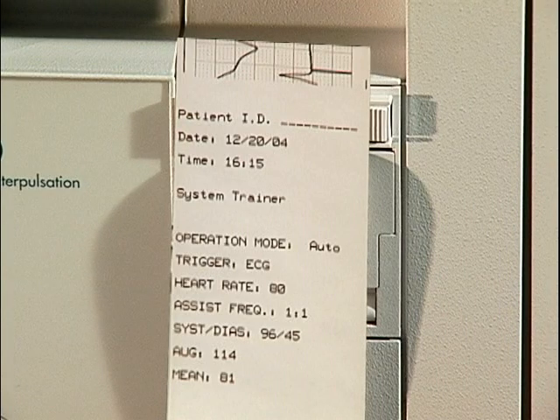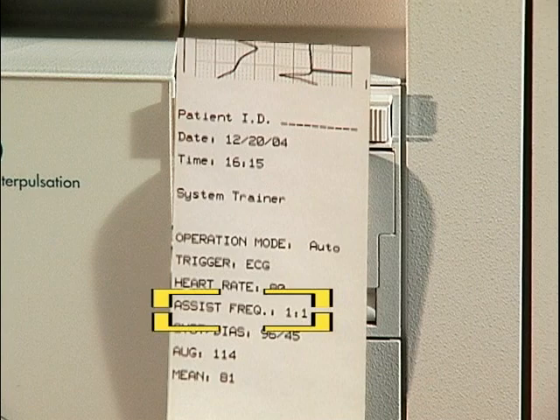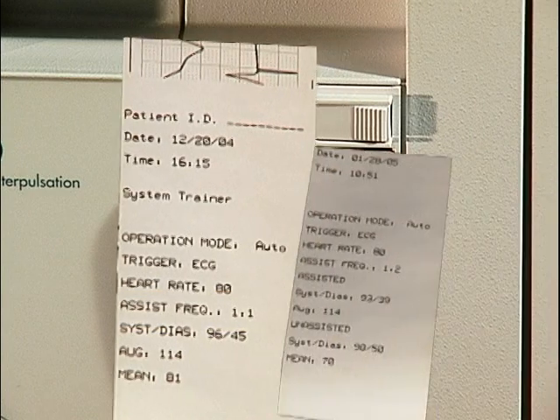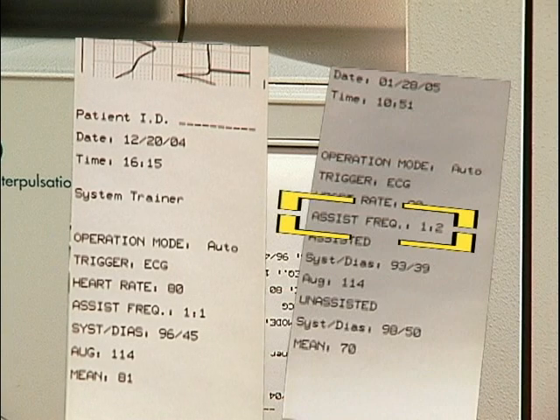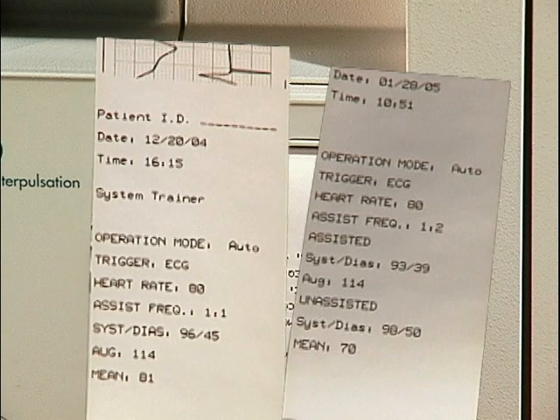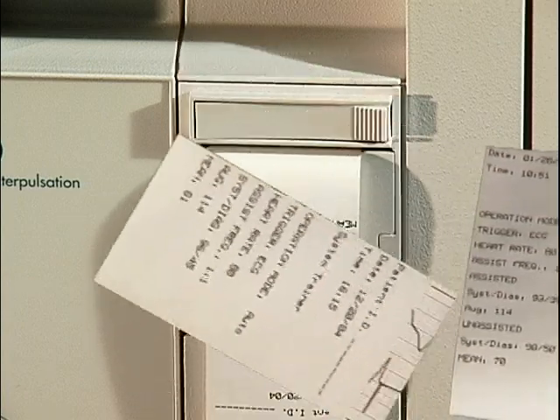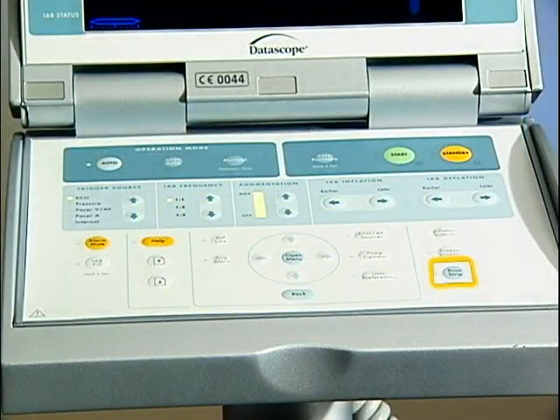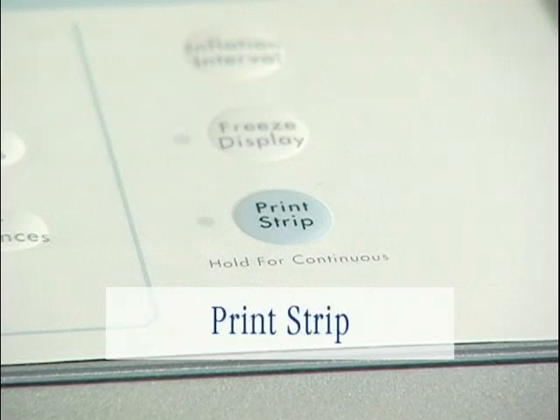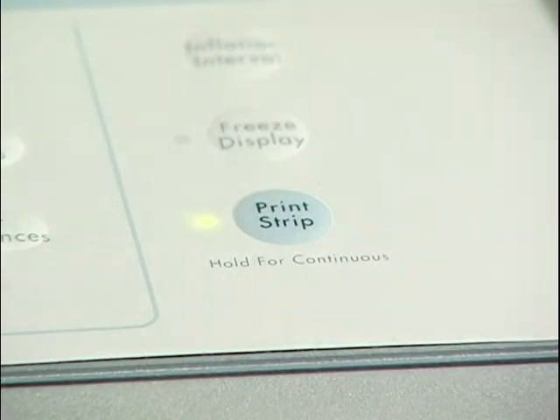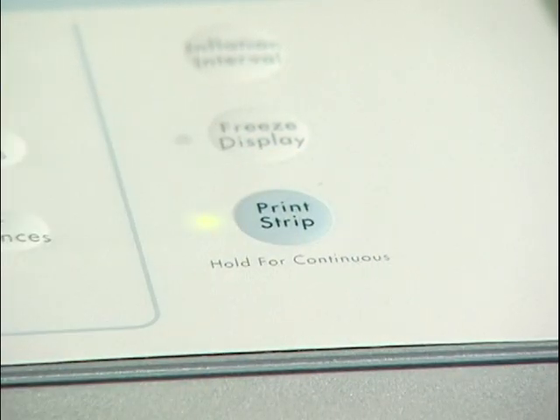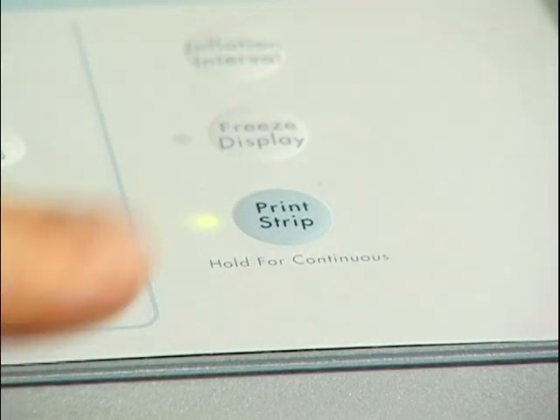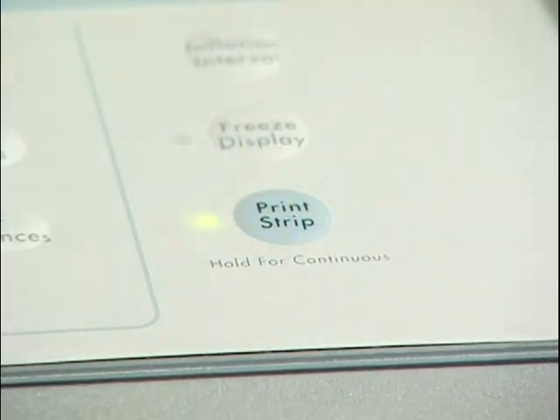The format of the annotation depends upon the IAB assist frequency selection. When 1 to 2 or 1 to 3 is selected as the IAB frequency, the recorder will print both assisted and unassisted systolic and diastolic pressure information. To create a static printout, press the Print Strip key here. To create a continuous printout, hold the Print Strip key for 2 seconds. The associated LED will blink as printing continues. To stop a continuous printout, press the Print Strip key again.